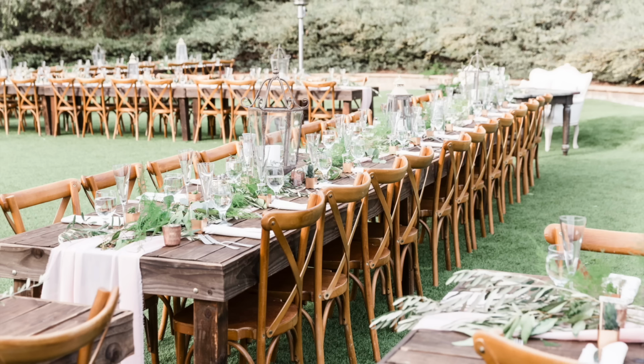This first example that I'm going to show you guys is a pretty affordable example. This couple had a lot of guests, so that means a lot of table to cover, and they simply used a lot of greenery down the center of the table, and then they had a couple of lanterns spread throughout the tables. You can see that's what those tall guys are with candles in the middle.